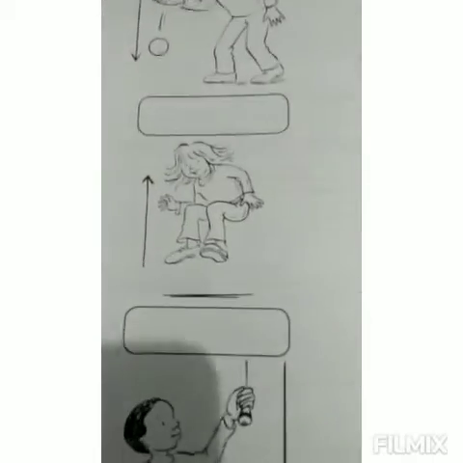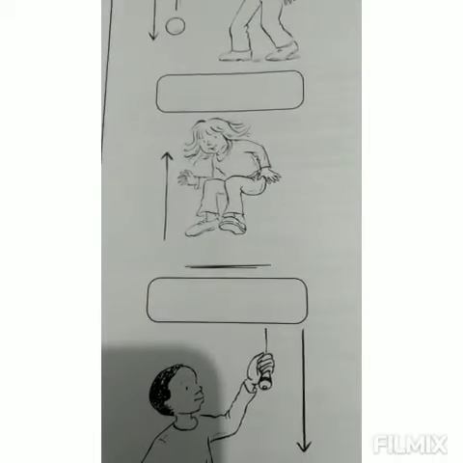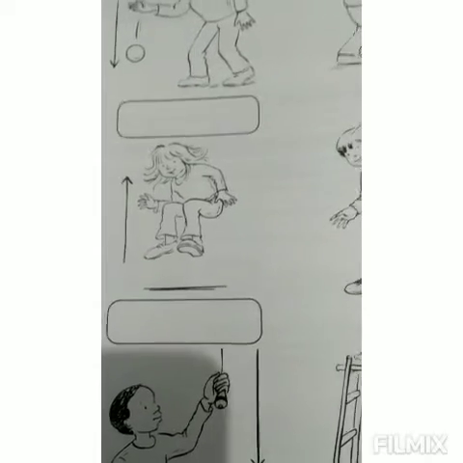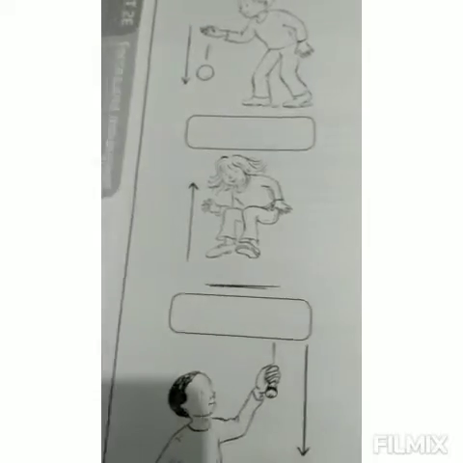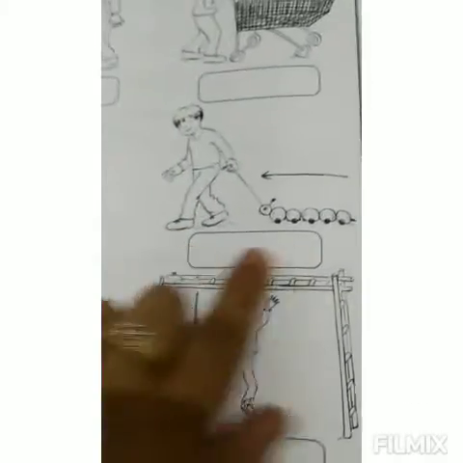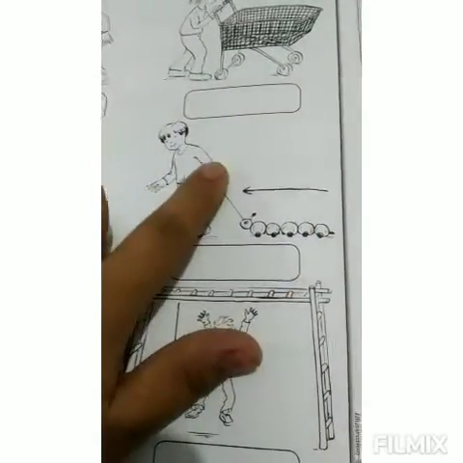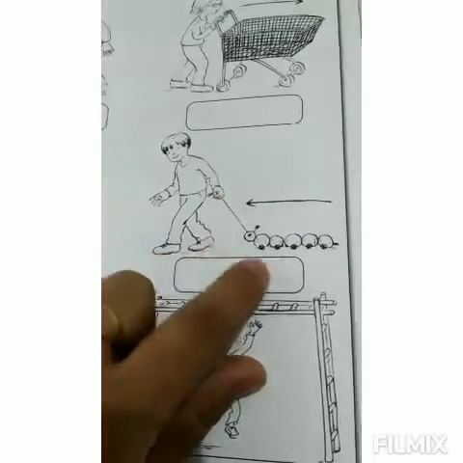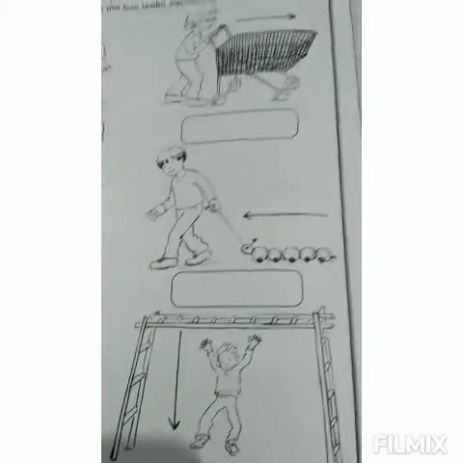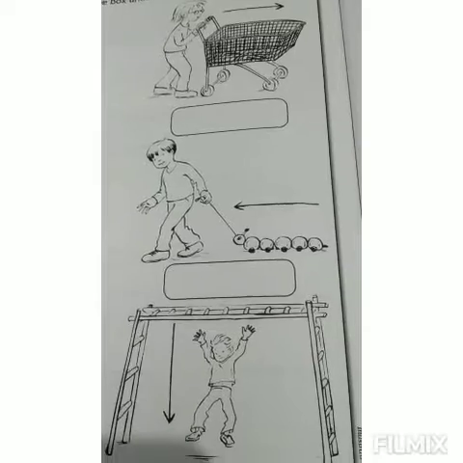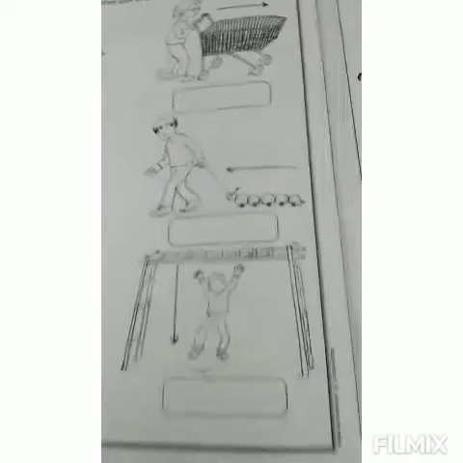Now this girl, seems like a girl, she jumped. So what did she do to her body? Did she pull her body? Did she push her body upwards? So, push. Now, he has a nice caterpillar and he is doing something to the caterpillar using a thread, a string. What is the child doing to the caterpillar? He is pulling. Look, he is pulling it, right?